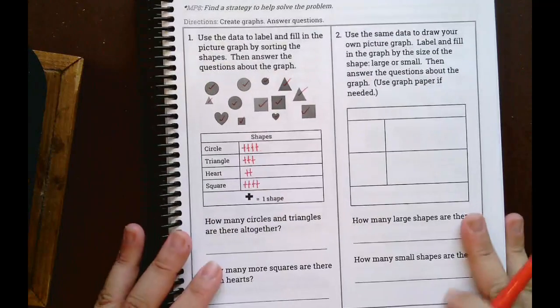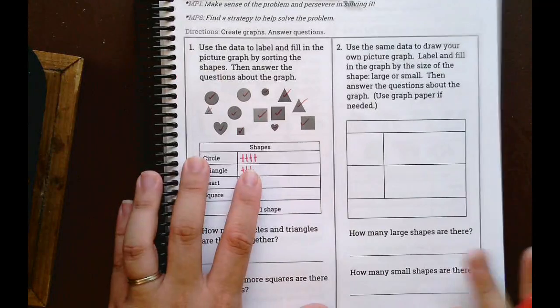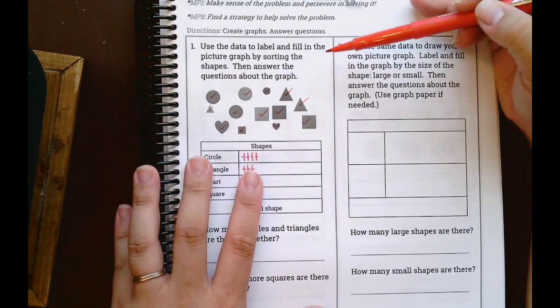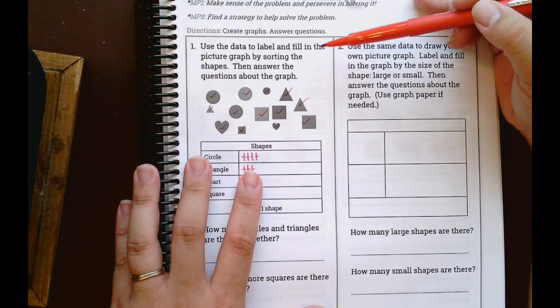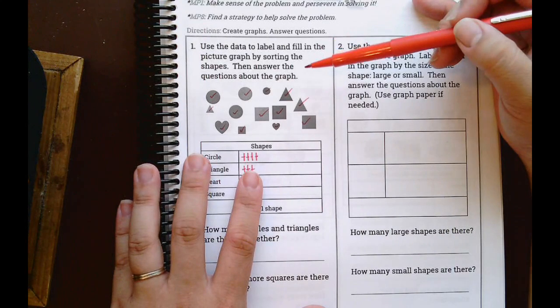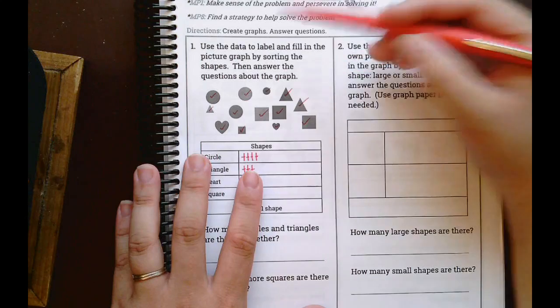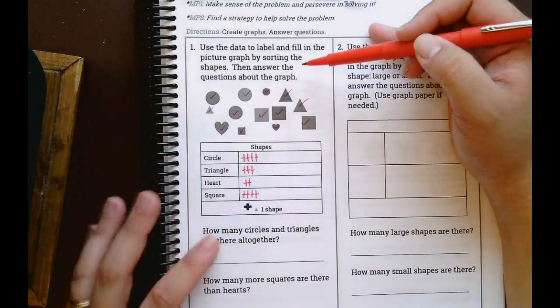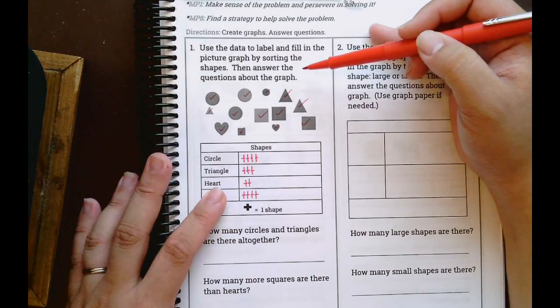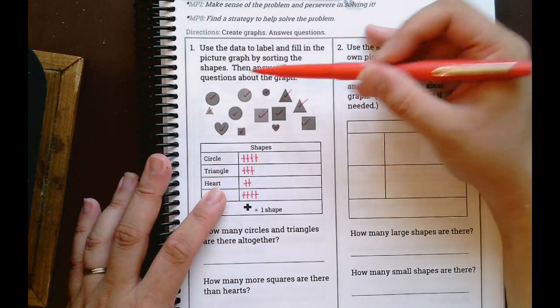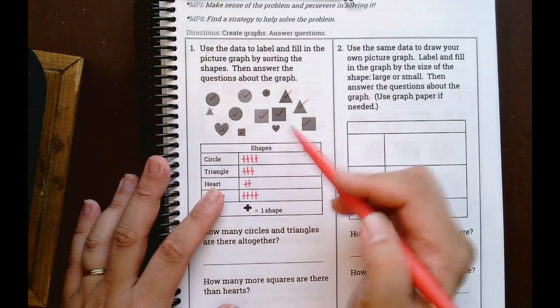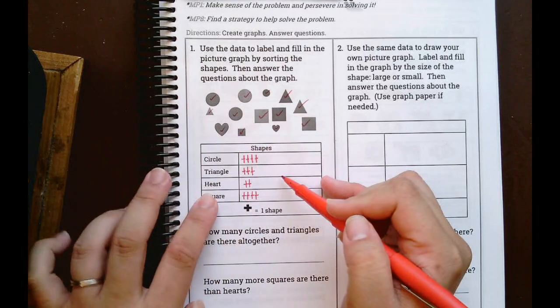Okay, so here on number 1, I went ahead and started. What I did was I read the question. It says use the data to label and fill in the picture graph by sorting the shapes. Then answer the questions about the graph. So there's 2 parts, right? You need to use the data to label and fill in the picture graph. Well, they already did it for us right here. And then you need to sort the shapes. So down here in this area, this is our data. And you need to take that and sort it into here.